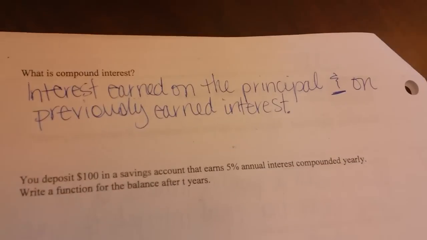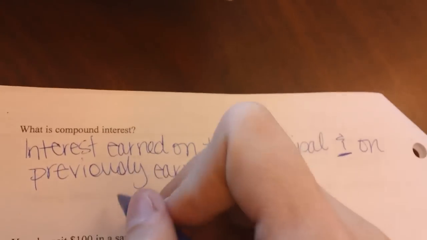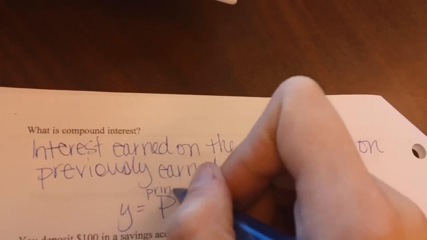So it's the same exact equation, but the initial amount is the principal. So if we want, we can write this because this is the principal.